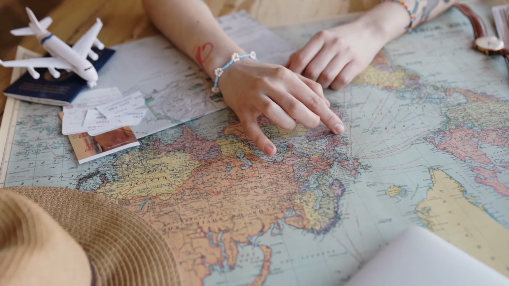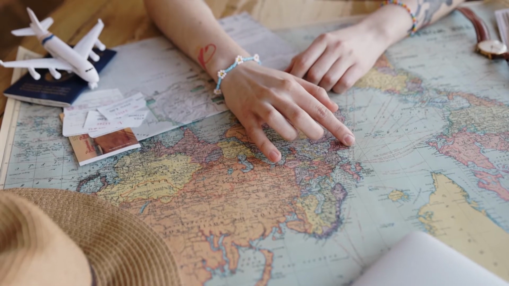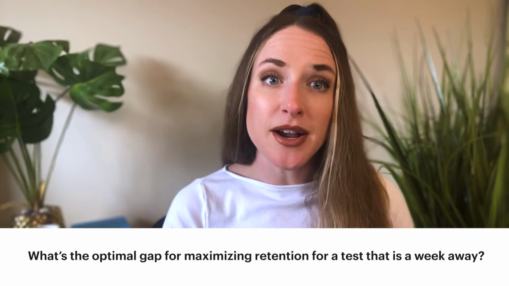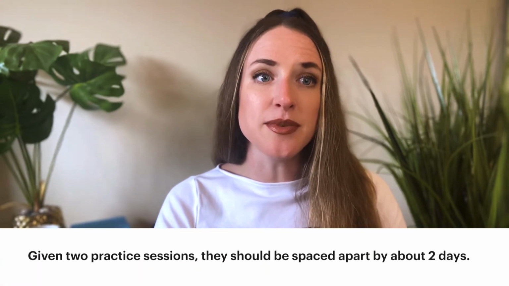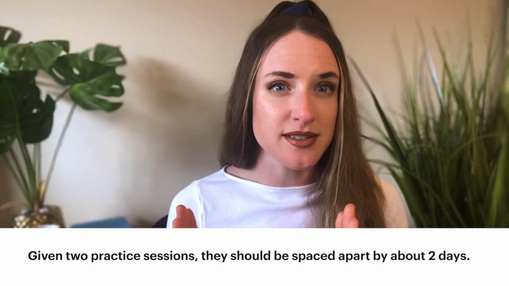Now, let's imagine a student wants to prepare for a travel words themed vocabulary test that's coming up in 1 week. The student knows about the spacing effect. So rather than studying in one cram session, the student is going to use spaced repetition and break their study session into 2 study sessions that happen on 2 separate days. Now, the question becomes, what is the optimal gap for maximizing retention for a test that is a week away? The research is actually pretty clear on this. Given 2 study sessions, research suggests timing the study sessions to be spaced apart by about 2 days.